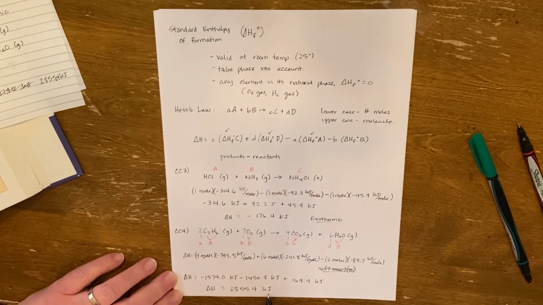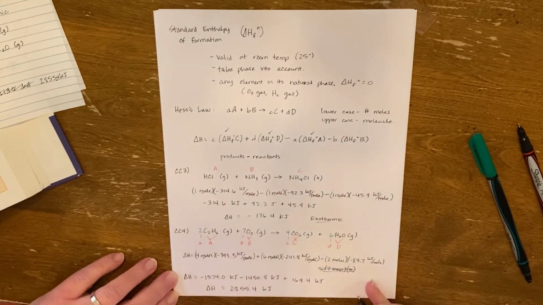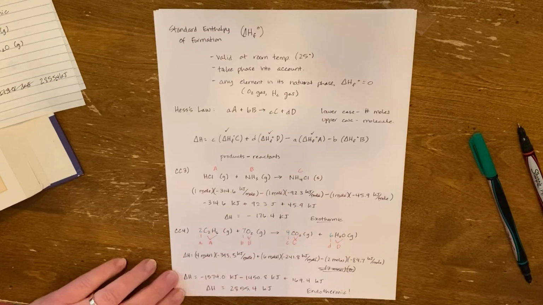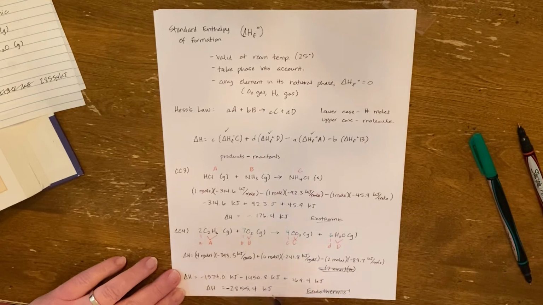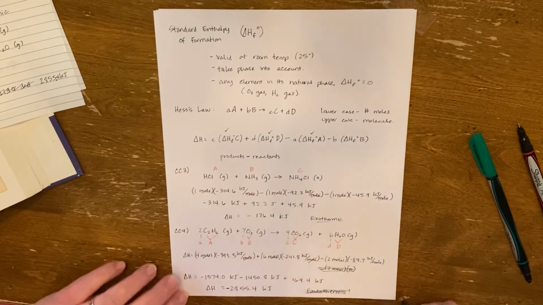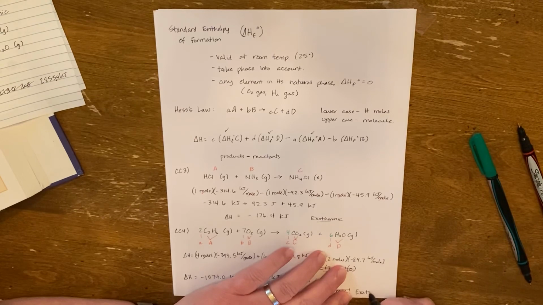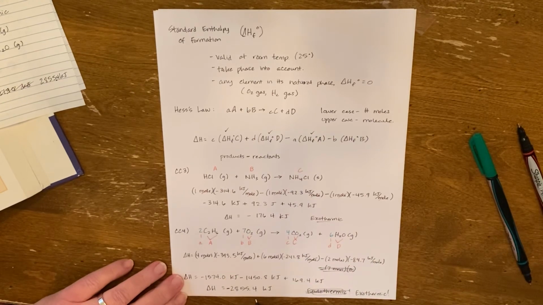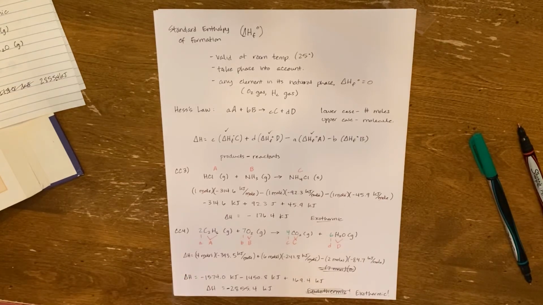Delta H here is positive, so what does that tell us? A positive delta H means that it's endothermic. Sorry, I think I made a mistake here. This must be negative. I think that's wrong in my notes. So this is exothermic. Sorry about that. Hopefully this math is working out. Negative 2855.4 kilojoules. I didn't see my negative.